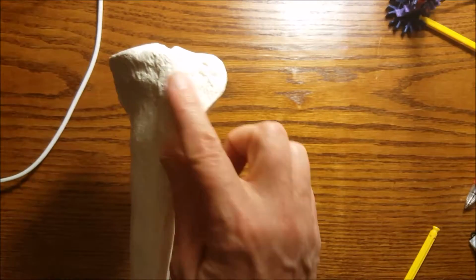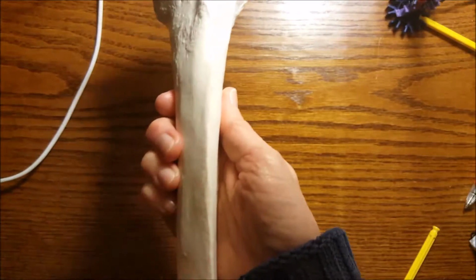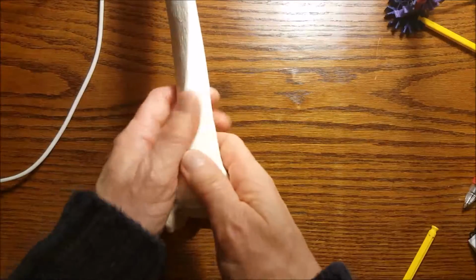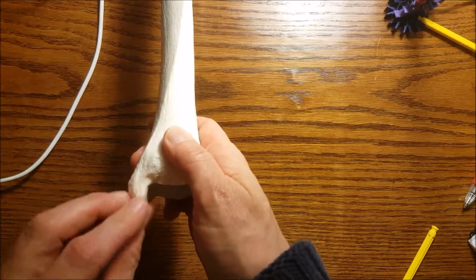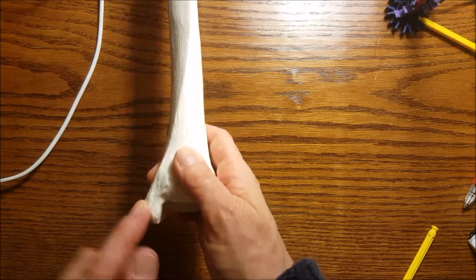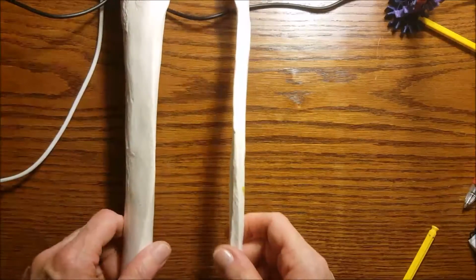On the anterior surface, we have the tibial tuberosity. We have the anterior border, and on the medial side, we have the medial malleolus. Next to the bone is going to be the fibula.